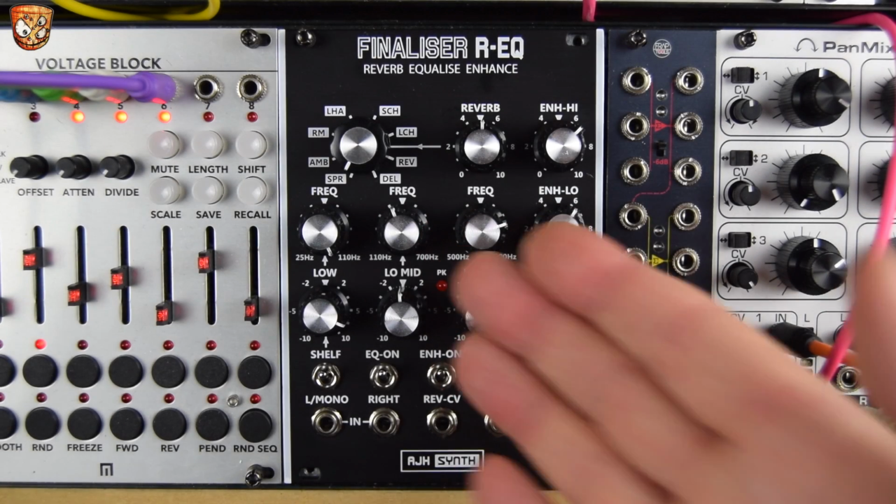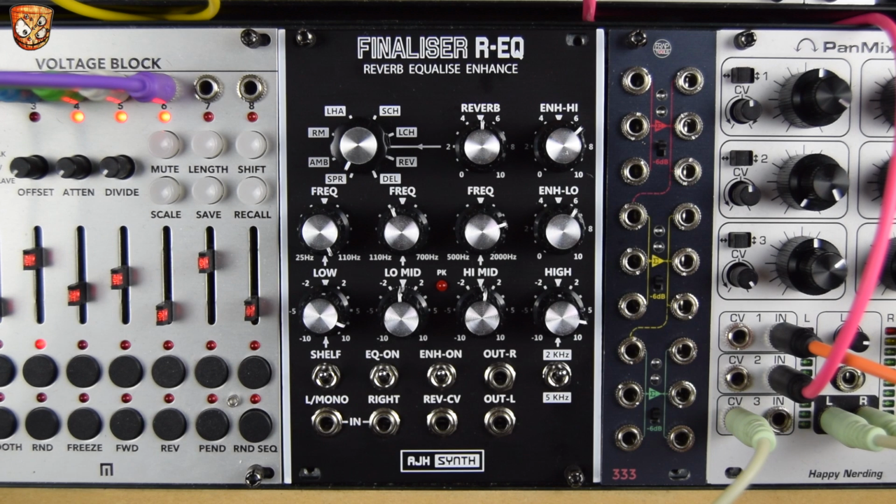So this is the Finaliser REQ, Reverb, Equalize and Enhance from AJH Synth.